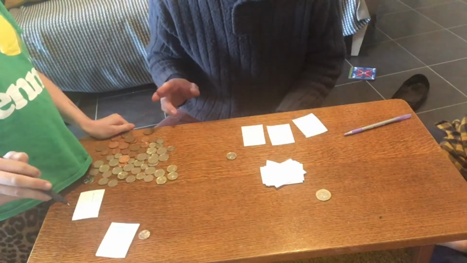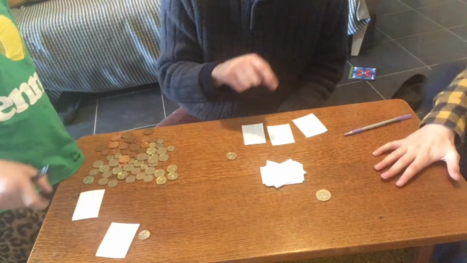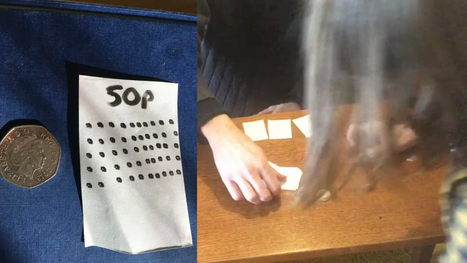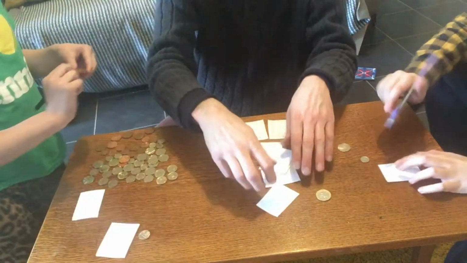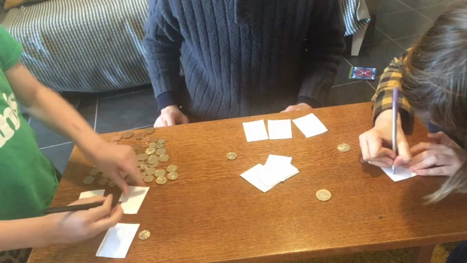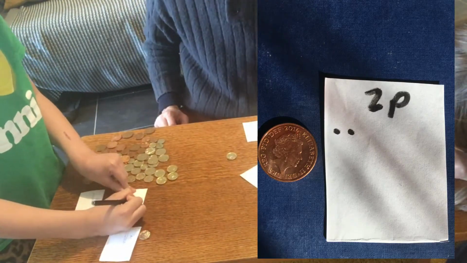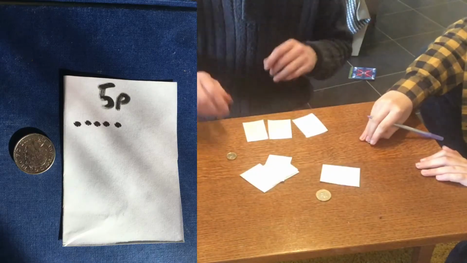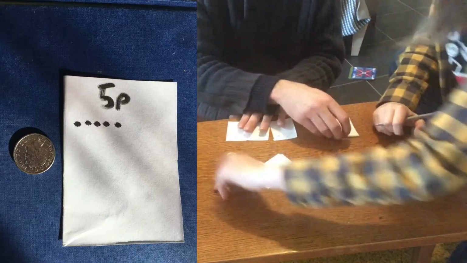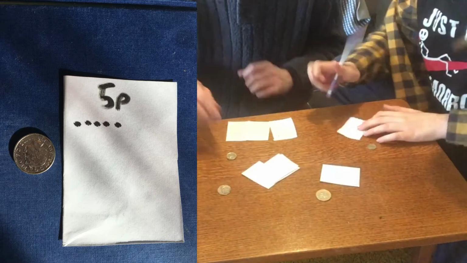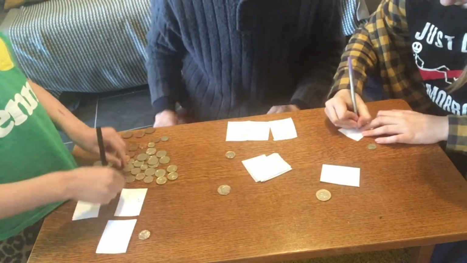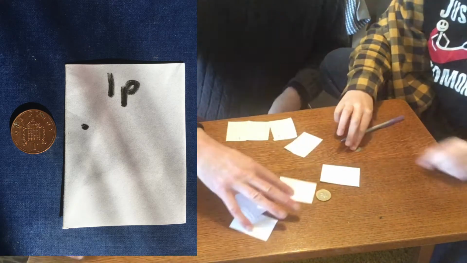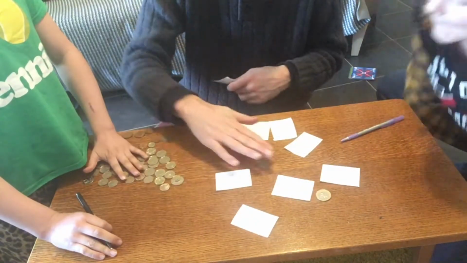So let's think of a coin we haven't done so far. We've done £1, £2, 50p. We haven't done 5. So I should do 2. That sounds good. Done. Lovely. And then there's one missing. You want to do it? I'll do 1. Well, we've already got a 1 over there. So there we have our cards that are showing the different amounts.